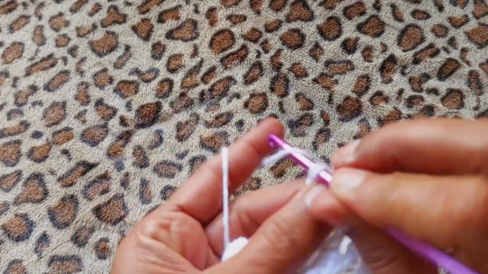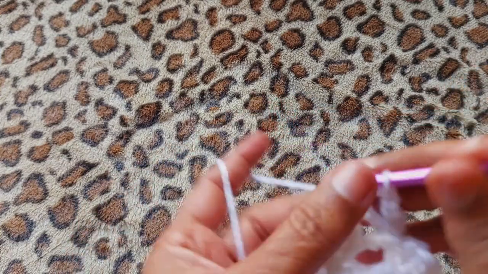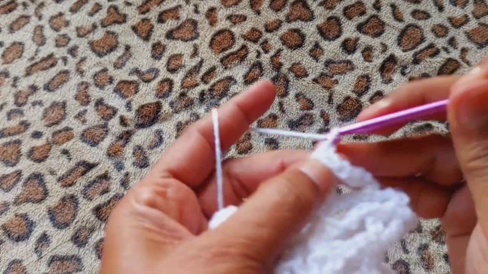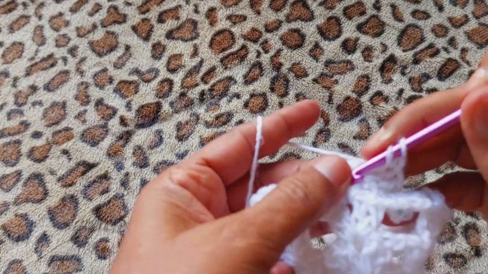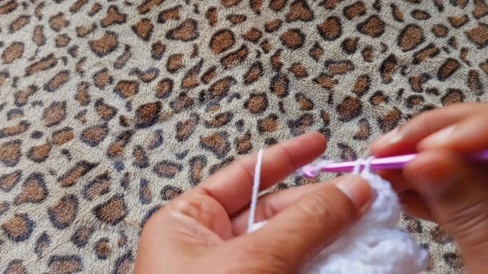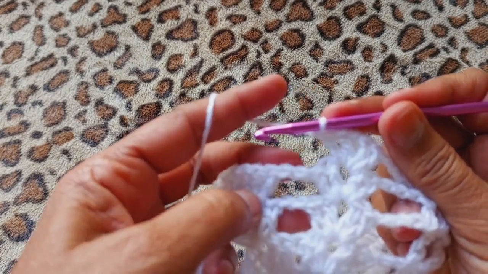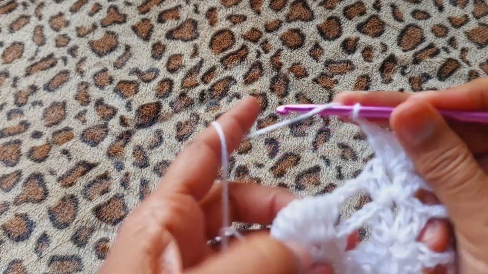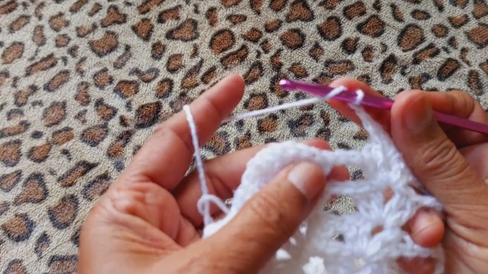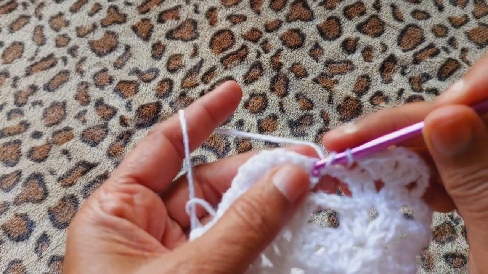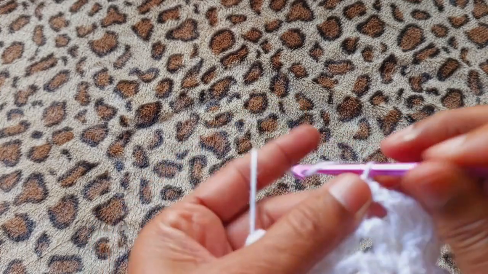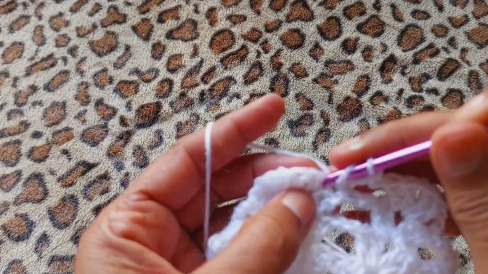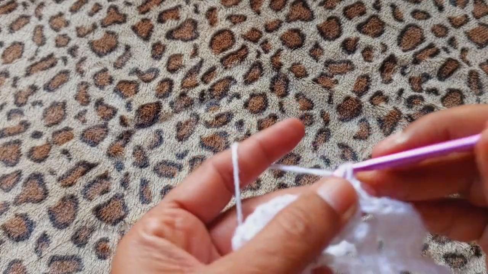Now I am directly going to cluster V stitch. Chain 1. Now what happens after 9 DC is DC on DC and chain 1. So chain 1 DC, chain 1 DC. Likewise we will go.